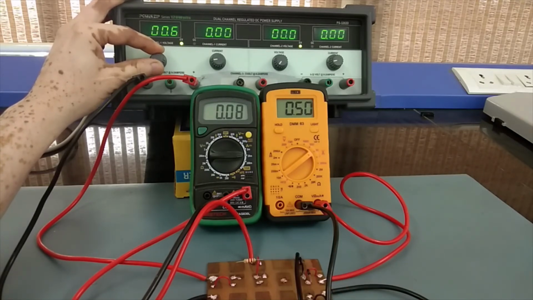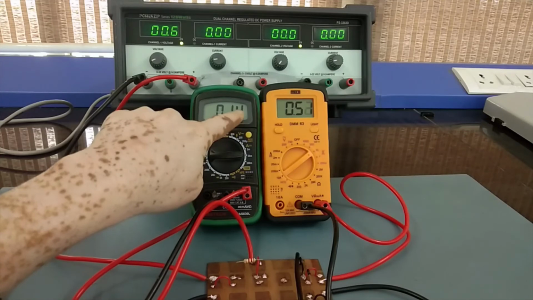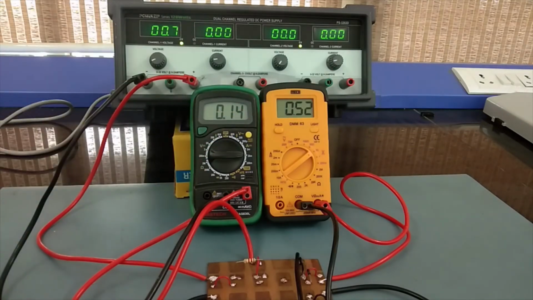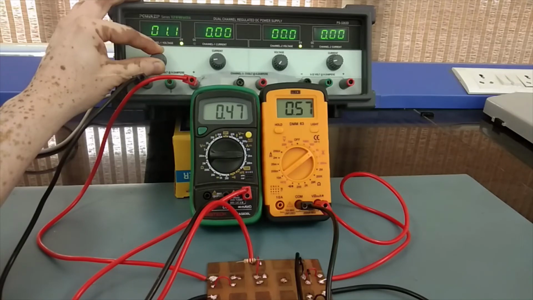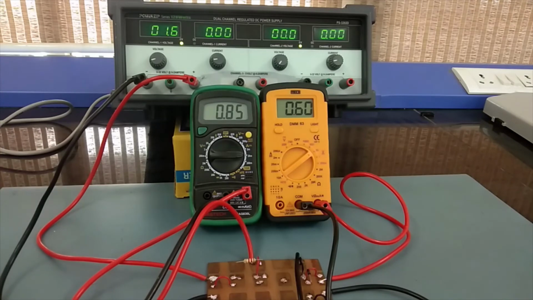Okay, so now 0.5 volt across the diode. You can see the current has started increasing very slowly, but it is in the range of 0.14 or 0.15 milliampere. Now let us go for almost 0.6 volt across the diode. Okay, you can find the current has increased now to a good extent.